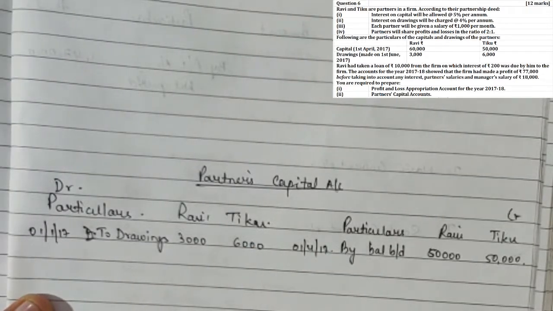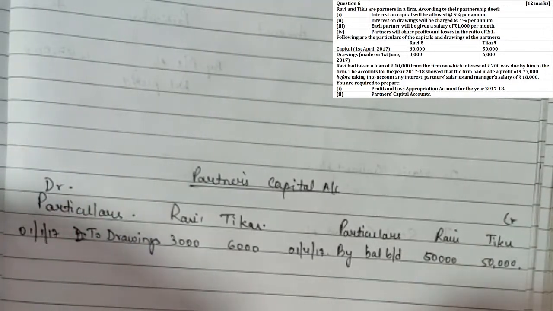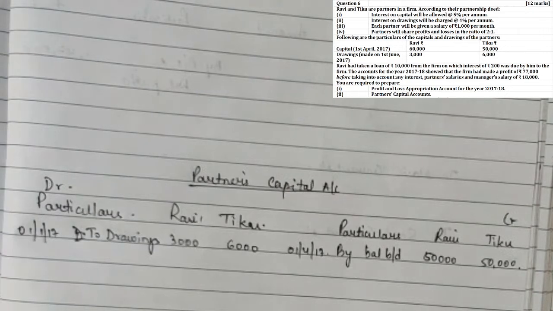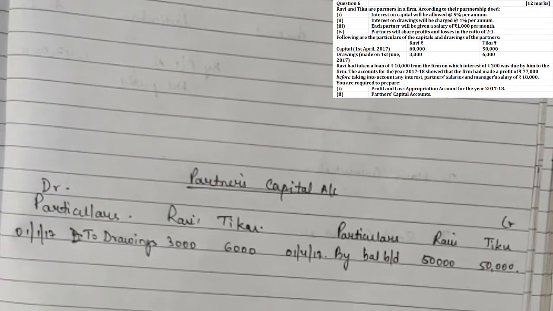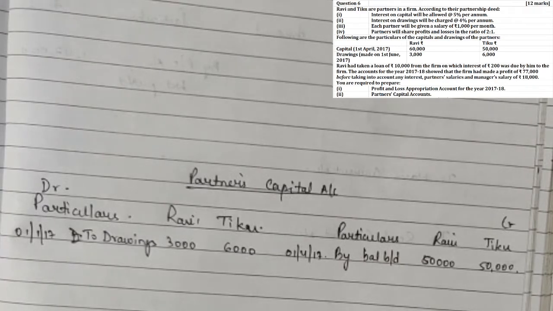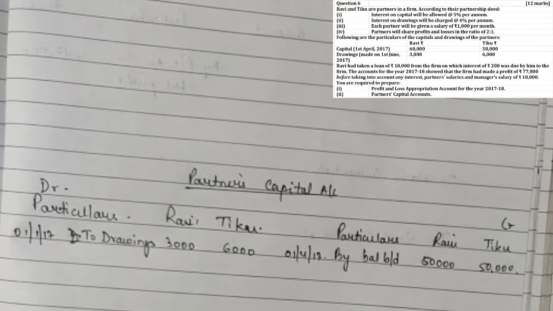Next, we have been given the profit for the year as 77,000 rupees. But we all know that interest on loan and manager's salary are not an appropriation of profit, they are a charge against profit. So, ideally, these two components should have been debited to the P&L account itself, but in the question, it has not been adjusted and we have to adjust it over here.